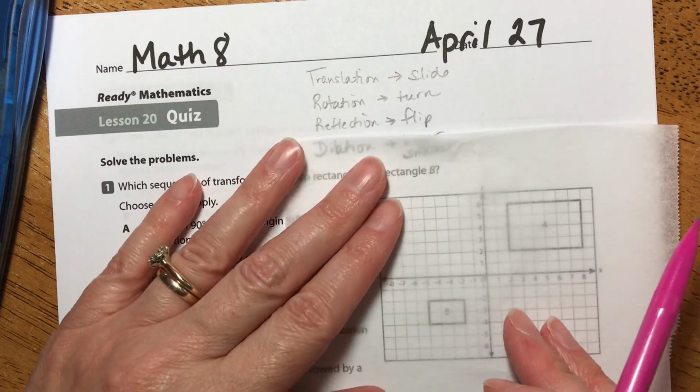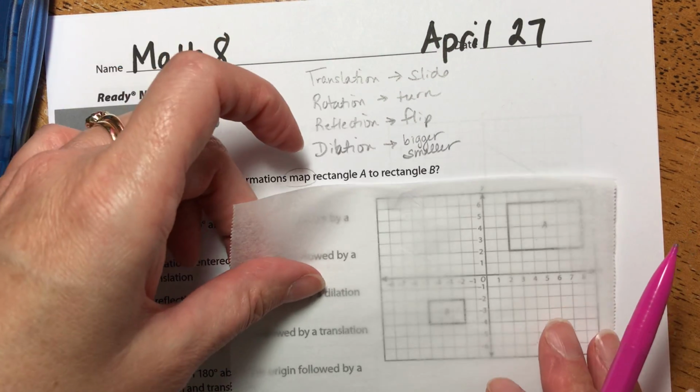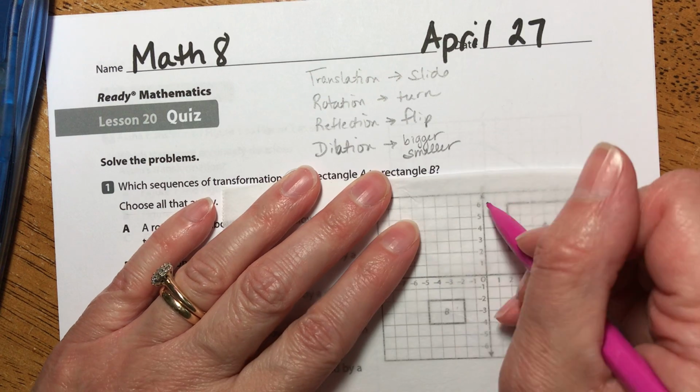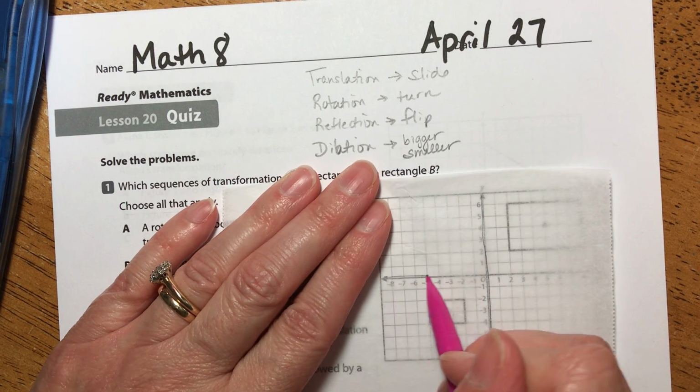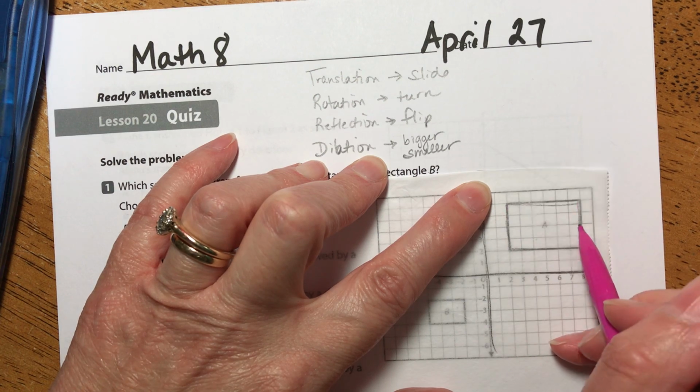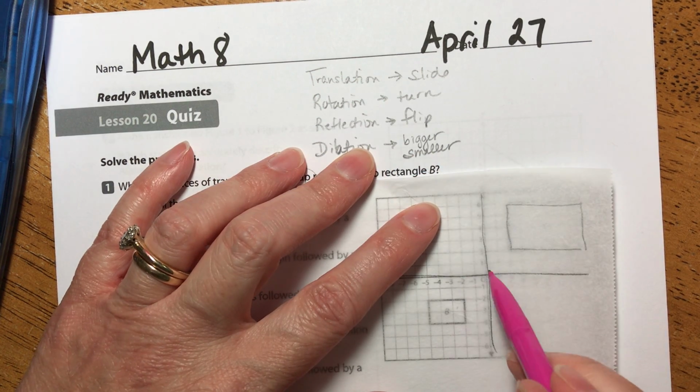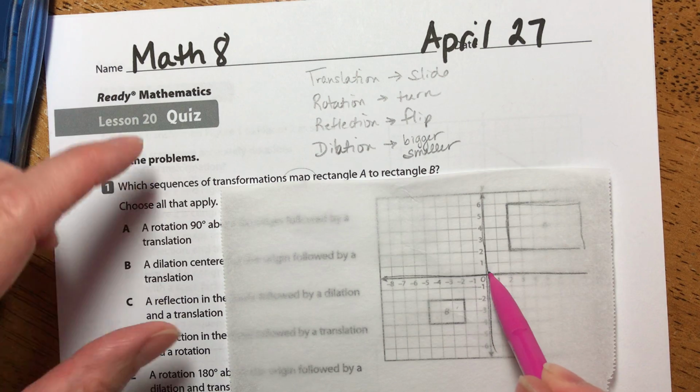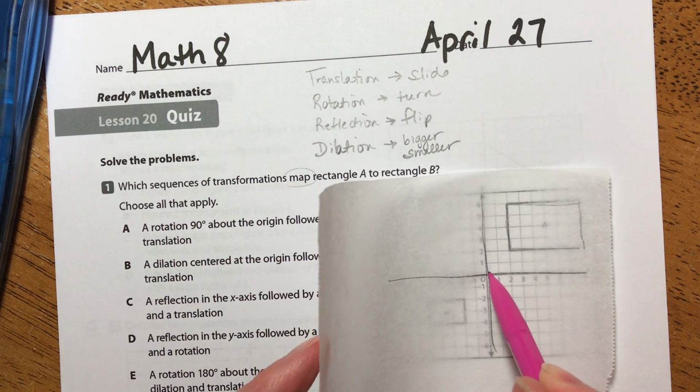So if you wanted to, you could, let me get in the corner of my tracing paper here. I'm just doing a quick sketch, right? I could get my ruler. I do have a ruler. I could have gotten my ruler out. So when they talk about rotate, that's when they put it here, right? Because like A says, rotate 90 degrees about the origin.